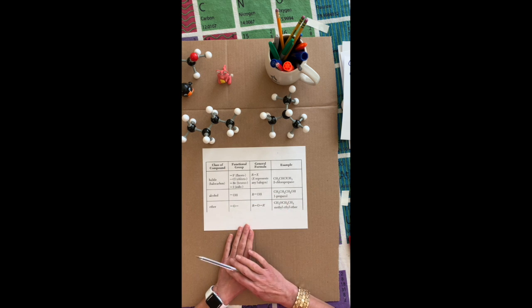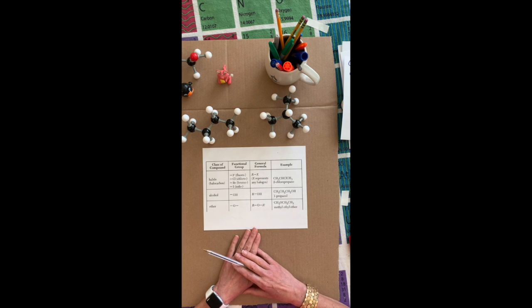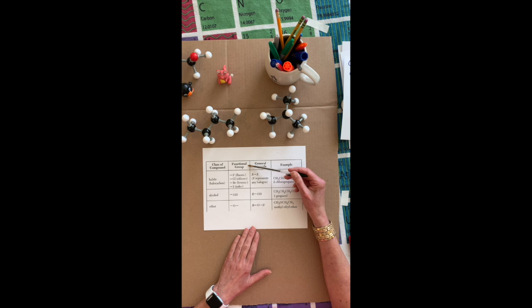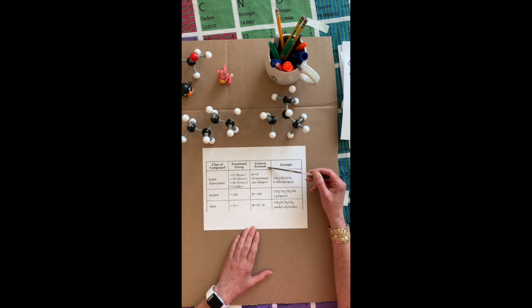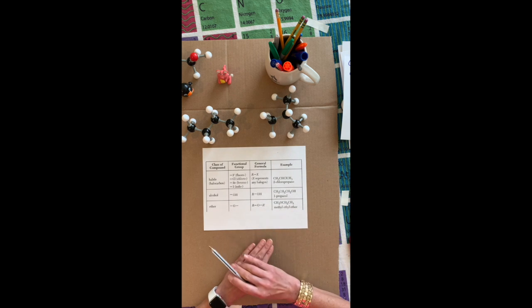So we're going to look at the first three very quickly here. We will be spending more time in future lessons on these different classes. The functional groups are in the second column, the general formula, and then finally one specific example here.